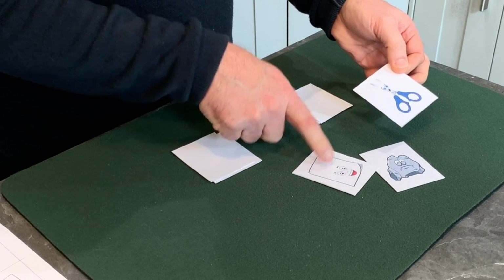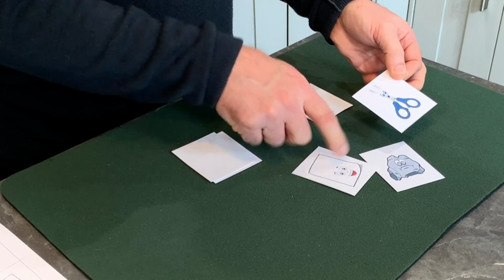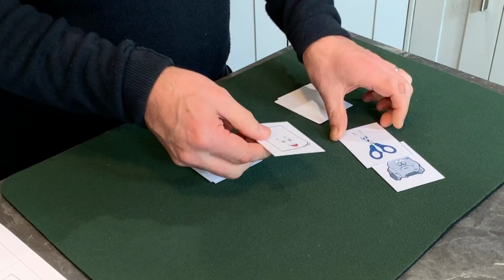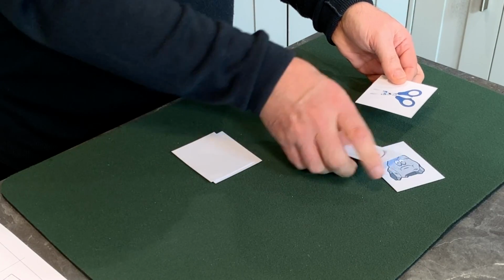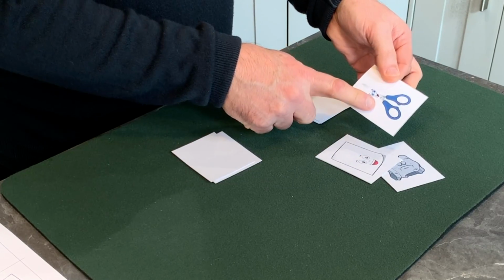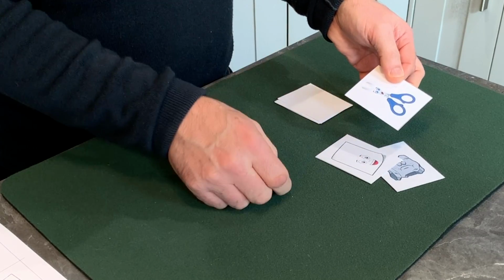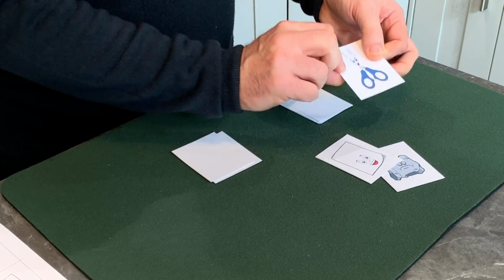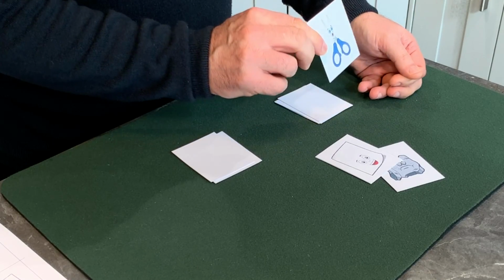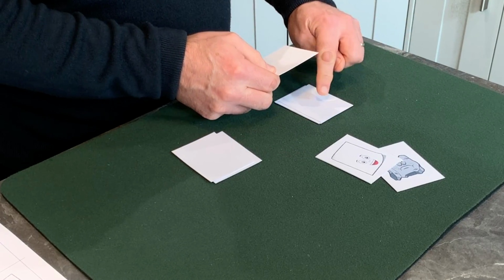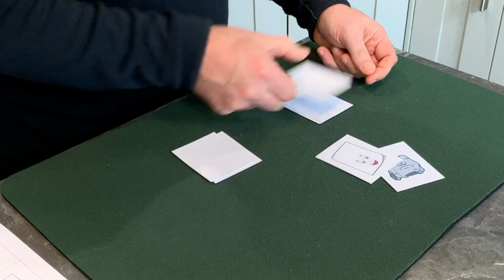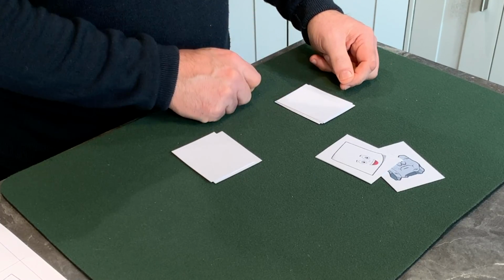Now, whichever one of these cards is the winner, drop that on that first card. In this case, it's this one. This one would lose because the rock would blunt the scissors. Now, what you do with the loser card is you put it on top of the original 5 card packet. So you put it on top.